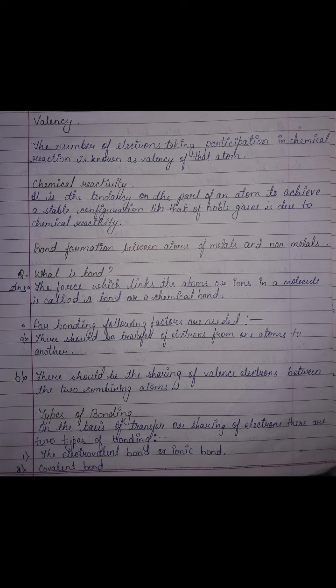Hello students, till now we have studied about the chemical and physical properties of metals and nonmetals and their uses. Today we are going to study about ionic bond and valency.